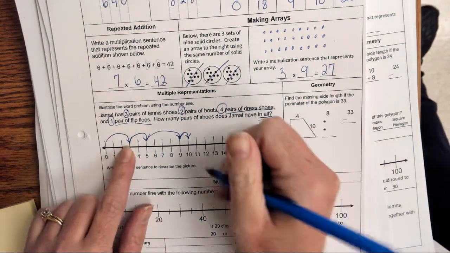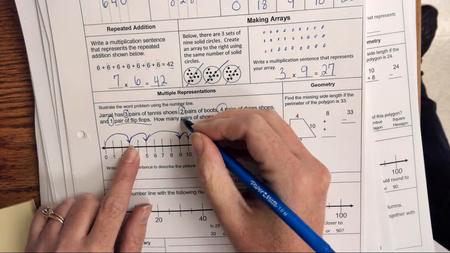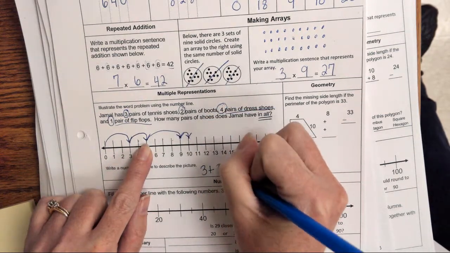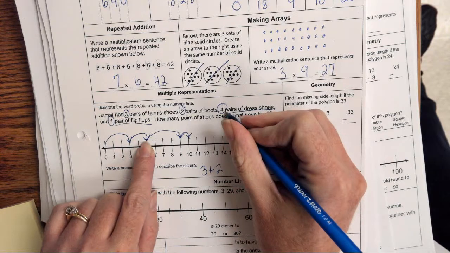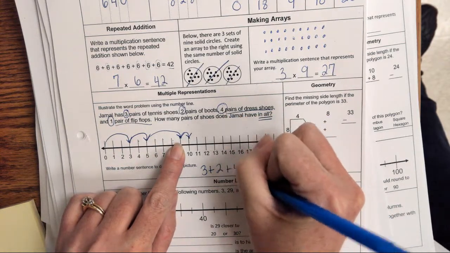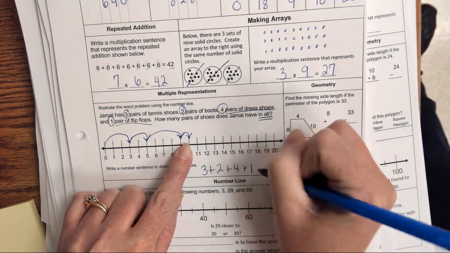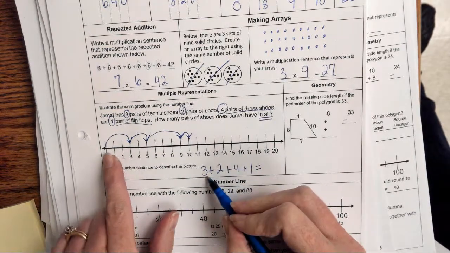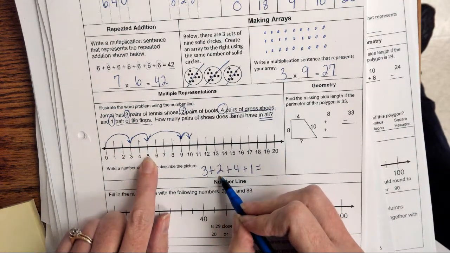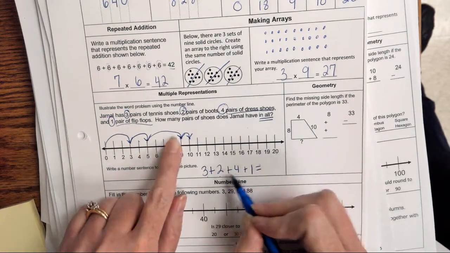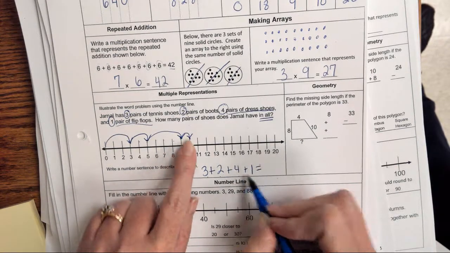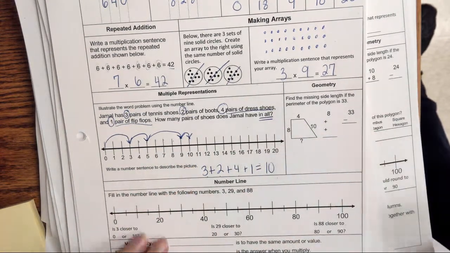So we started with 3. We added 2 more. And then we added 4 more. And then we added 1 more. And 3 plus 2 more was 5, plus 4 more makes 9, plus 1 more equals 10.